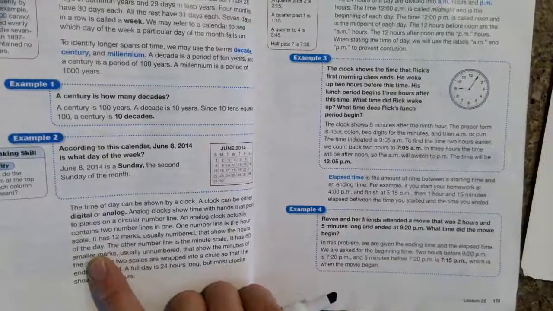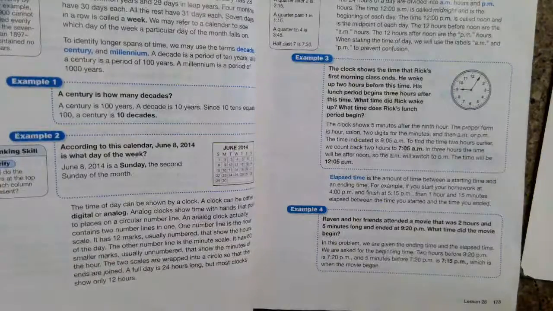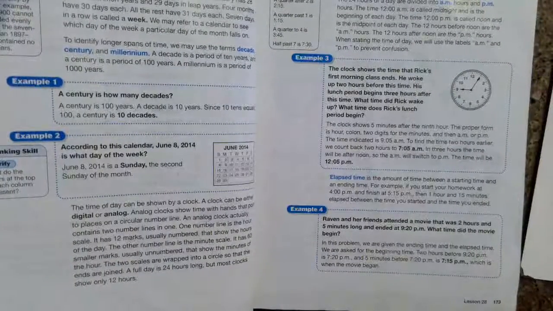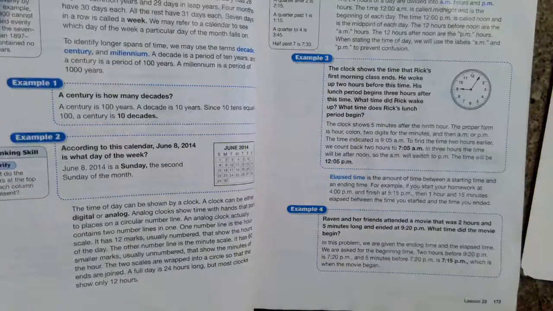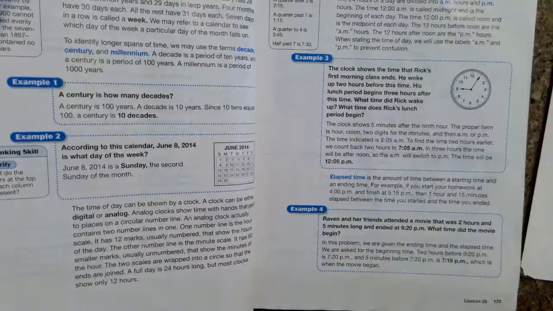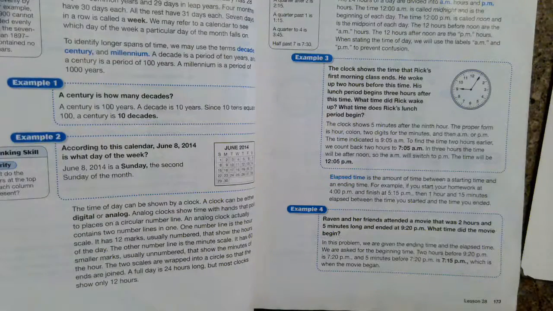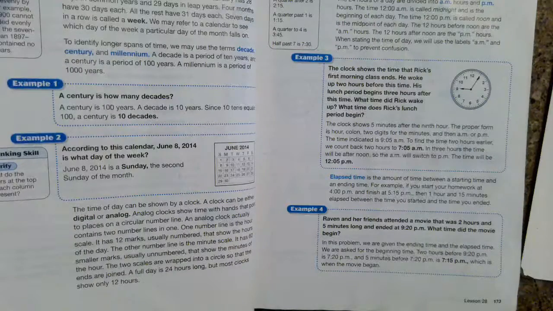9, 10, 11, 12. And then you have those going up to 24, but it starts over with 1. The other number line is the minute scale. It has 60 little ticks or small marks, usually numbered, that show the minutes of the hour. The two scales are wrapped into a circle so that the ends are joined. A full day is 24 hours, but the clock only shows 12 of them.